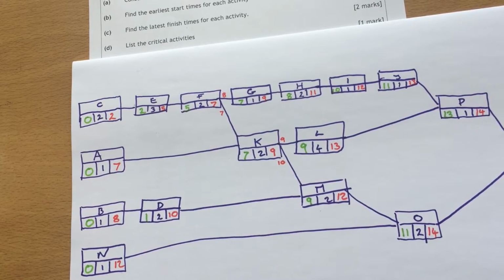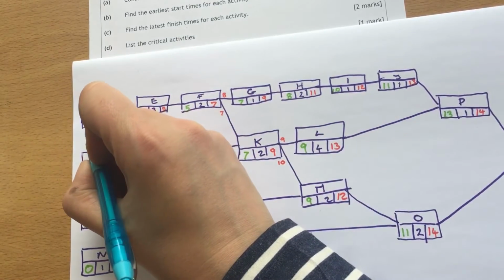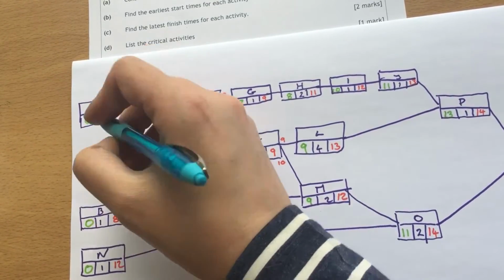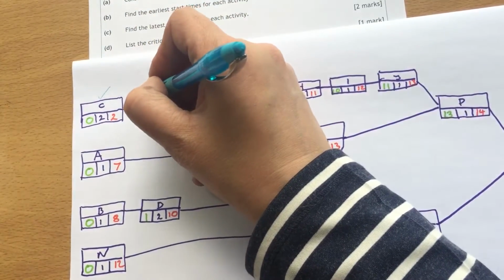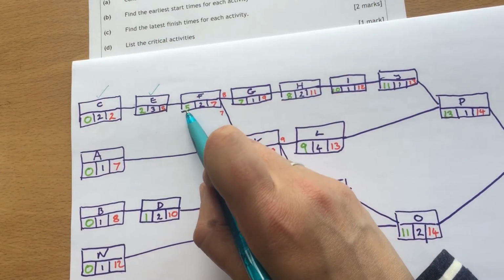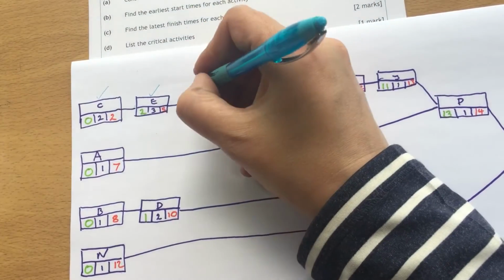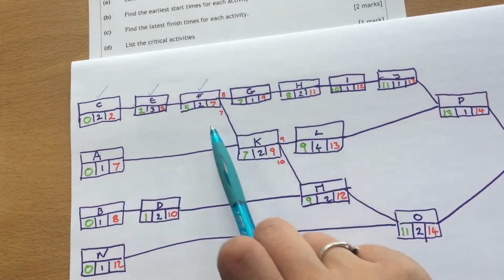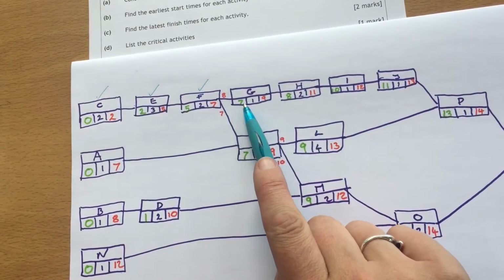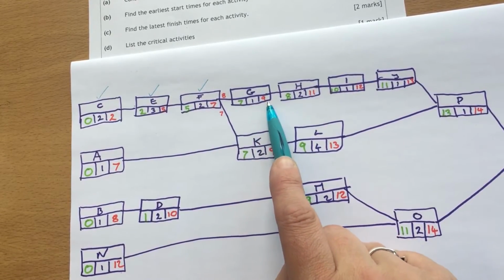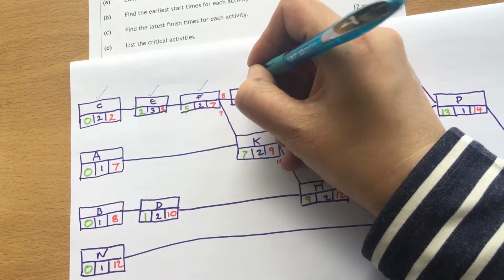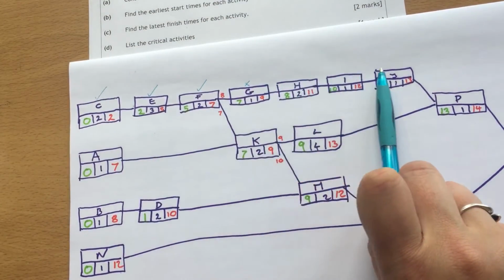And we're now looking at the critical activities. So the critical activities are the ones where the maths works. So 0 plus 2 is 2. So this one will be critical. 2 plus 3 is 5. This one will be critical. 5 plus 2 is 7. This one will be critical. Then we get to a junction. So 7 plus 1 is not 9. So this one's not going to be critical, which means we don't need to check these ones.